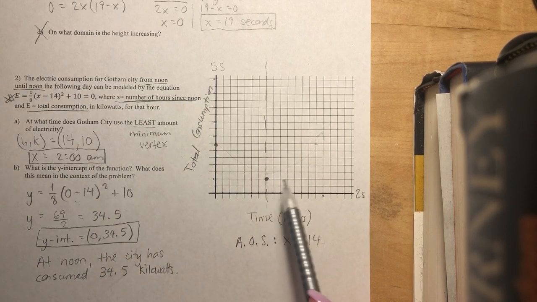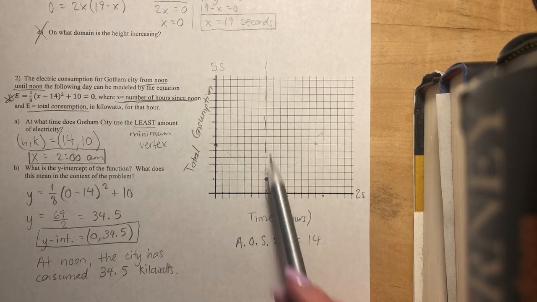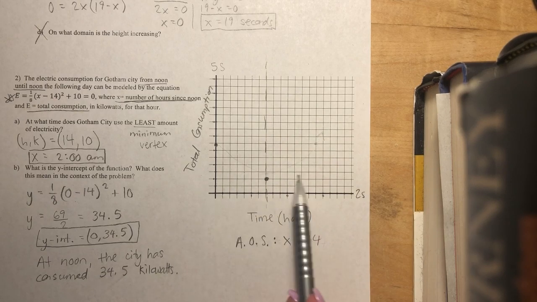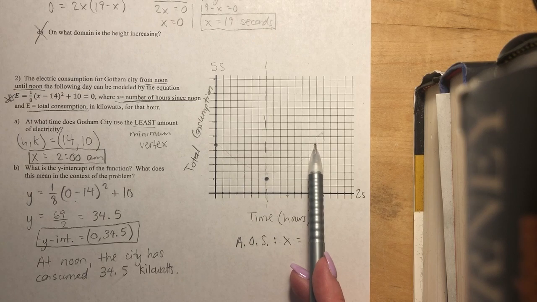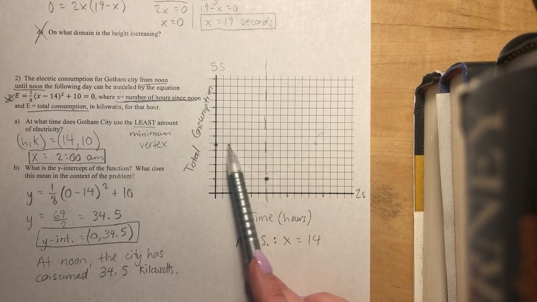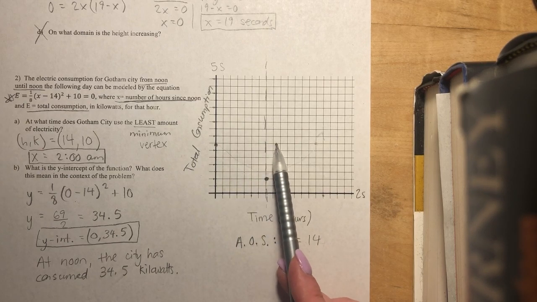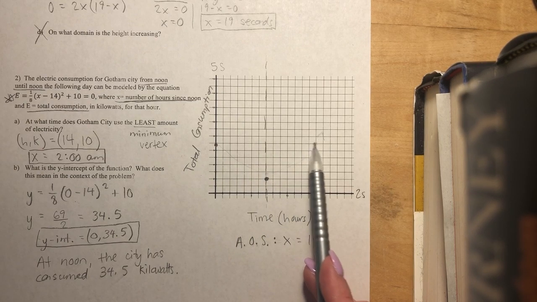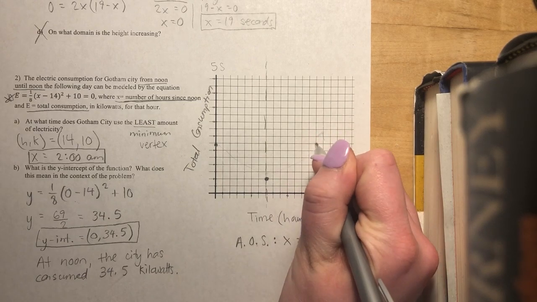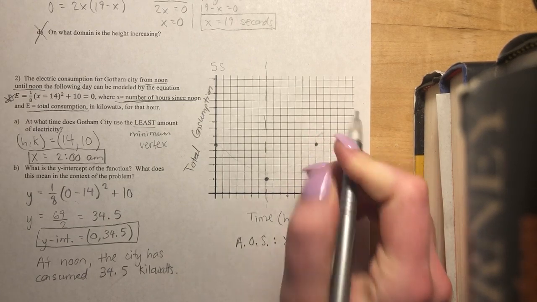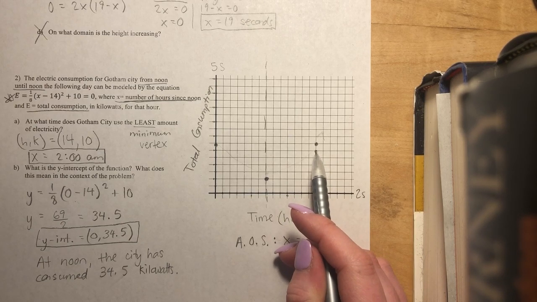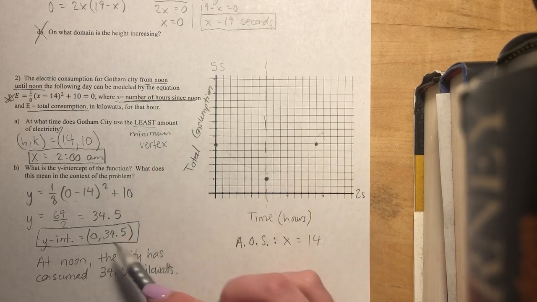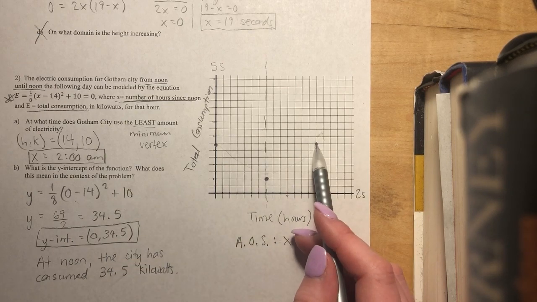And then lastly, we need one more point to graph, so we know that the axis of symmetry splits our parabola perfectly in half, so we know that our y-intercept is going to be reflected to the other side of the graph across the axis of symmetry. So we know that this is 14 away, so if I count 2, 4, 6, 8, 10, 12, 14. So here at 28, where is that value? (28, 34.5) is going to be our third point.